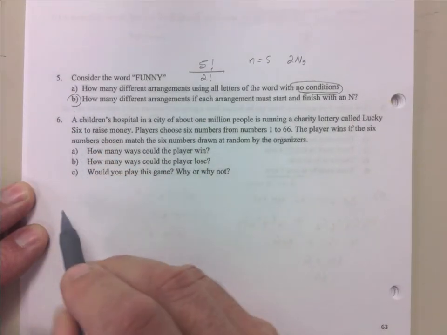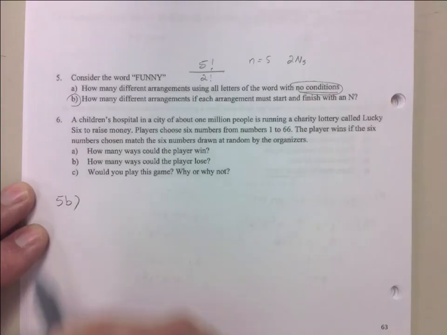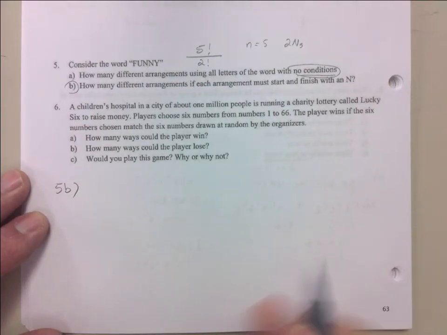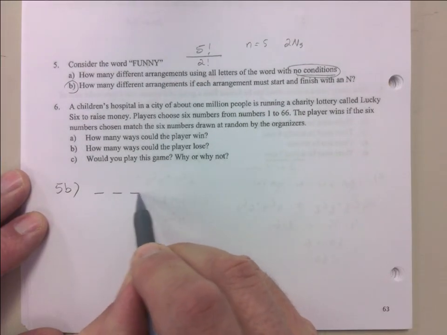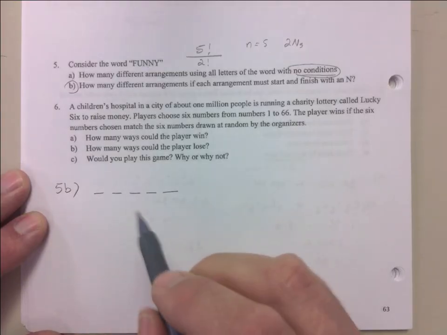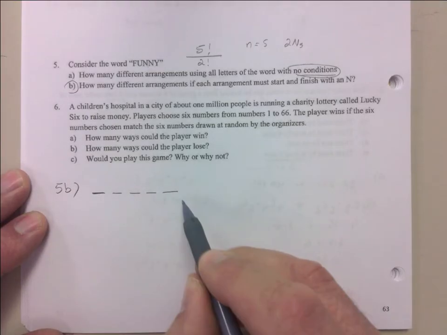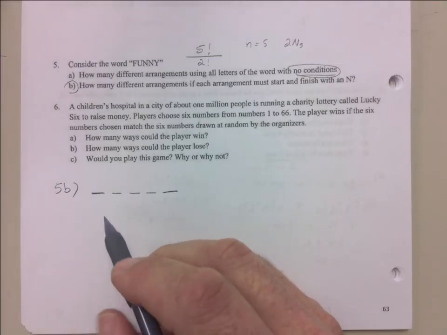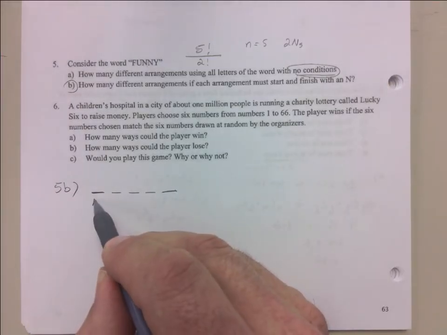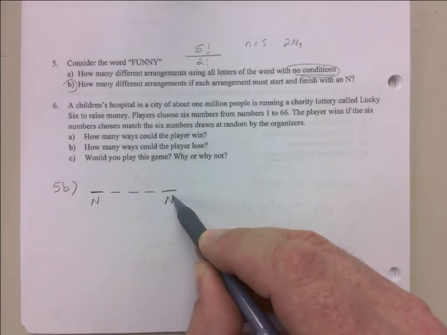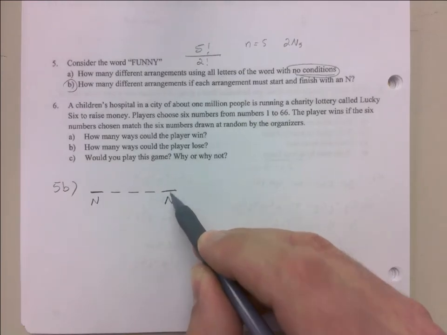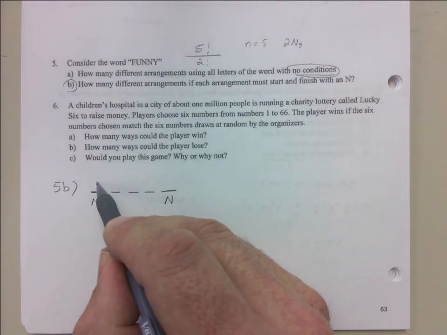Okay, let's do that one here. 5B. 1, 2, 3, 4, 5. Okay, it must start and finish. So there's one N here and another N there. Okay, so you just go 1 and 1.